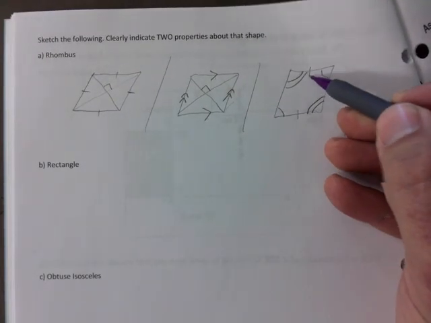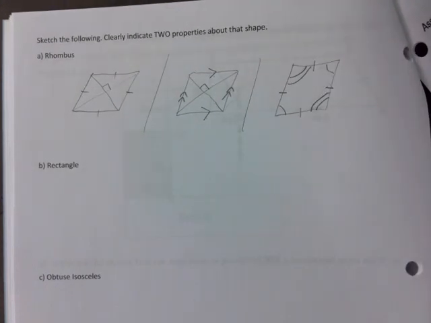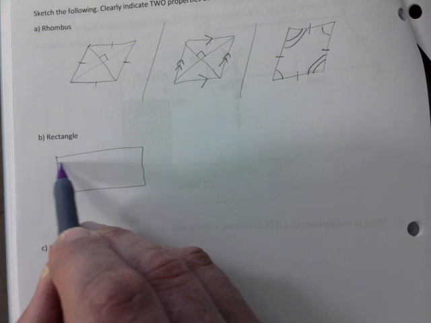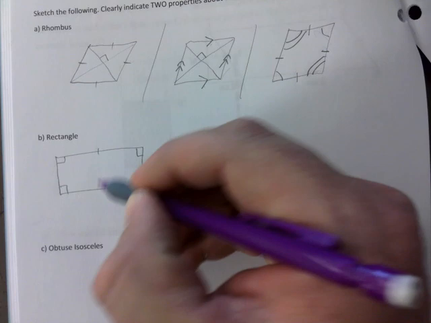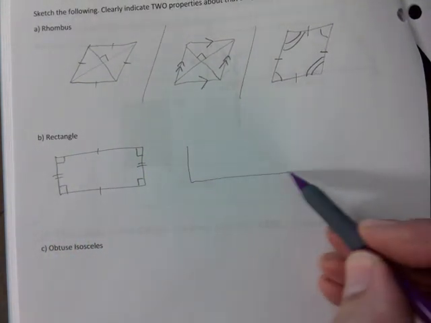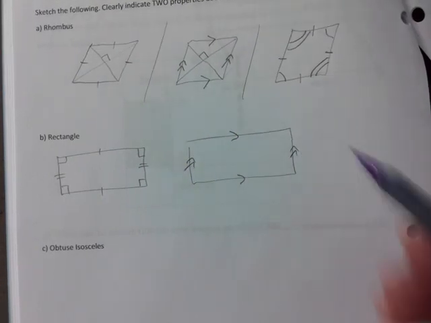All 4 sides are the same. Okay, rectangle. I mean, come on, you should know your rectangles. You were either sleeping or skipping if you don't know what a rectangle is. Right? So these two are the same. These two are the same. One more permutation where you talk about lines being parallel.